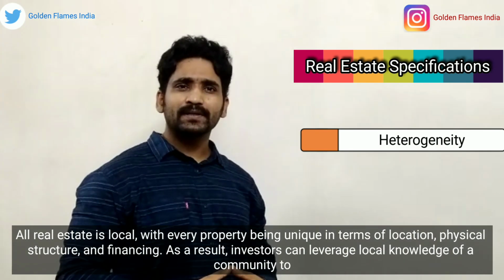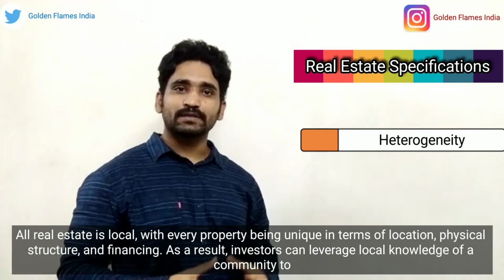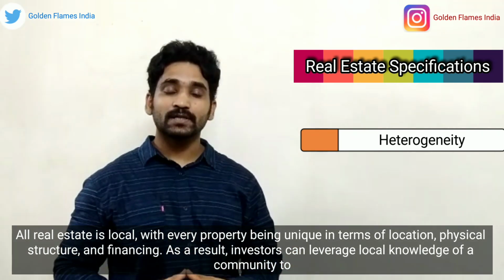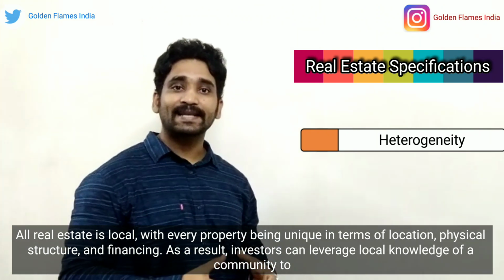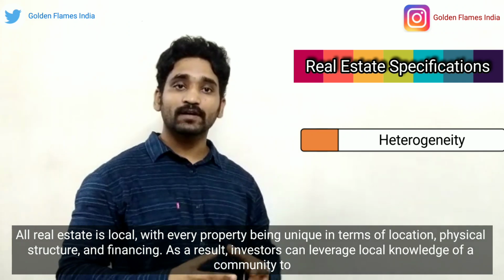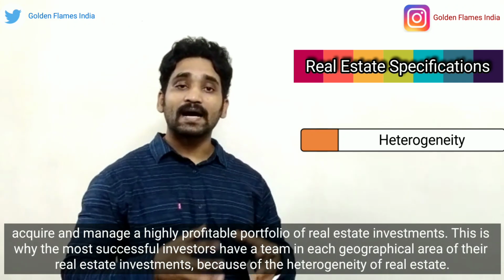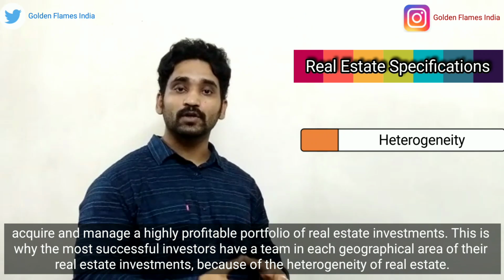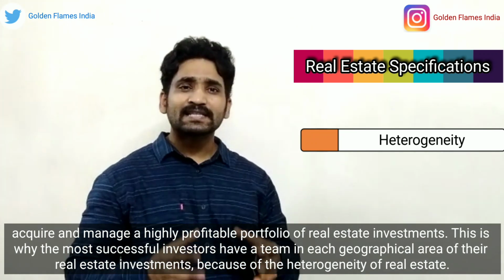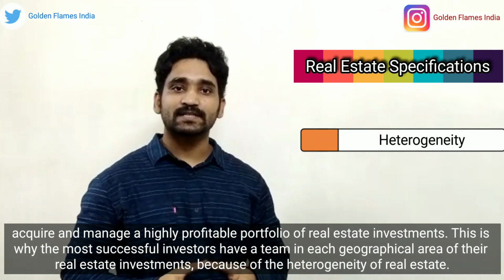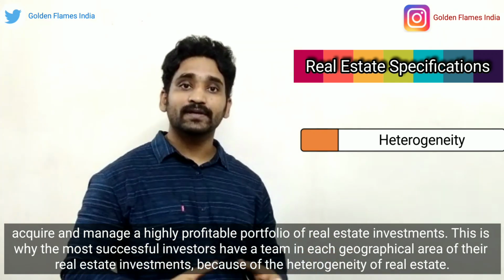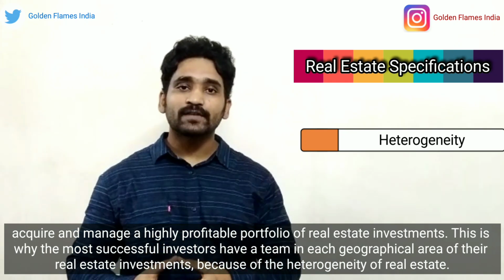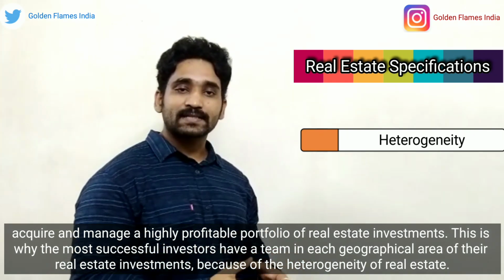Now, next point is heterogeneity. All real estate is local. Every property is unique in terms of location, physical structure and financing. As a result, an investor can leverage local knowledge of a community to acquire and manage a highly profitable portfolio of real estate investments. This is why the most successful investors have a team in each geographical area of their real estate investment, because of the heterogeneity of real estate.